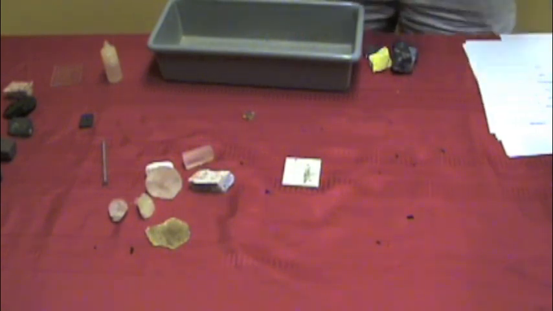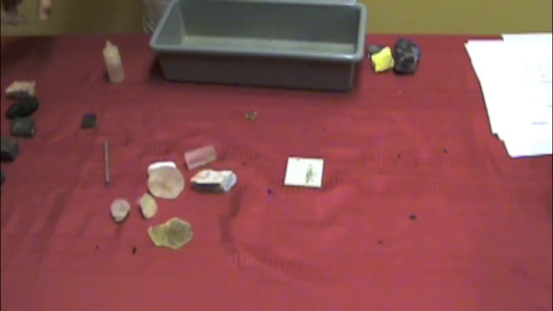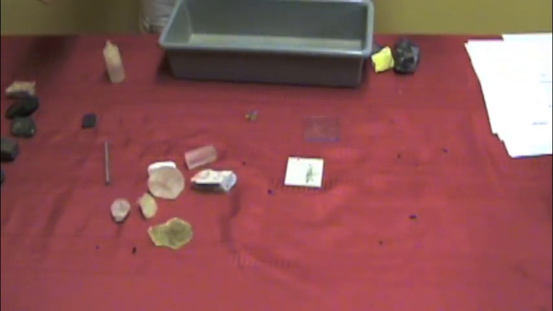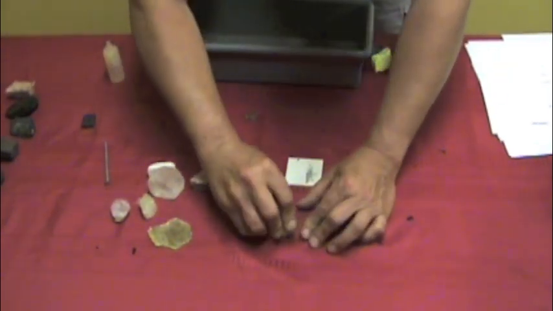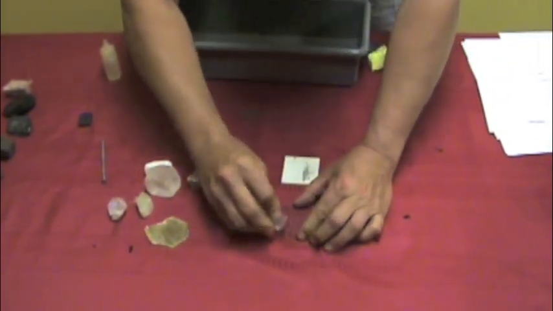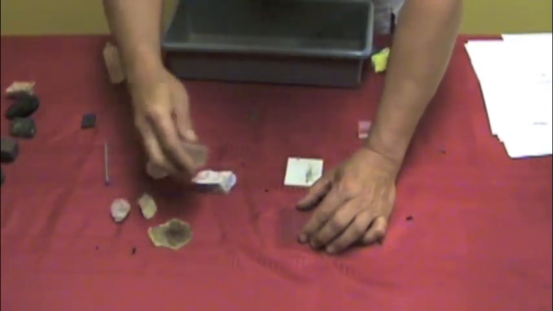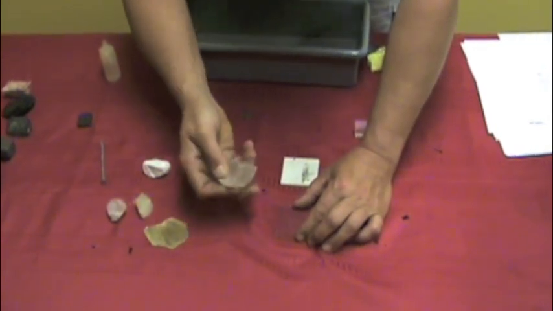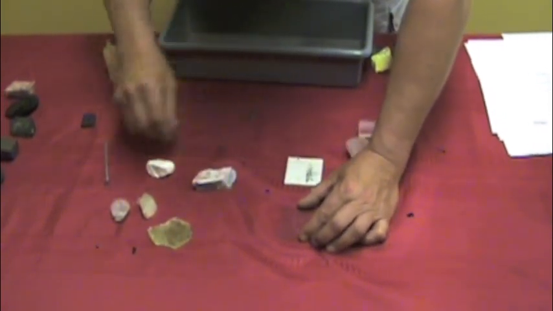Now, how are you going to pick that out? Well, if it's the hardest common mineral, you know it's going to scratch glass, right? Because it's super hard. So let's see. Does this one scratch glass? No, not so much. I wouldn't say it's scratching it. It's just rubbing off on it.